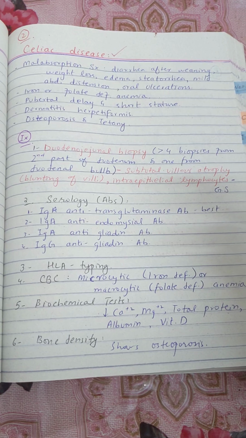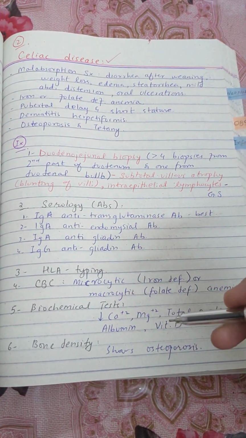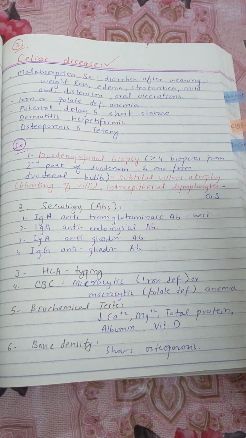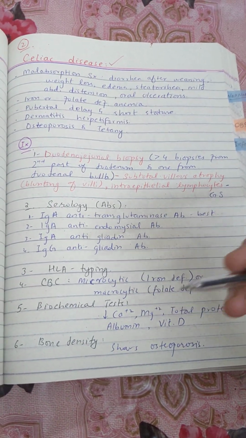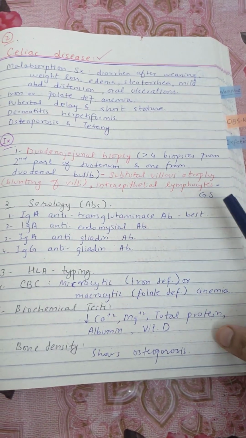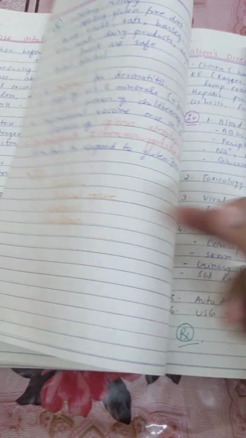Biochemical tests which we can run include calcium and magnesium levels, which will be reduced, total protein level, which will be reduced, and albumin and vitamin D levels, again which will be reduced. And bone density will be tested in case of osteoporosis. It will show osteoporosis or a reduced bone density.